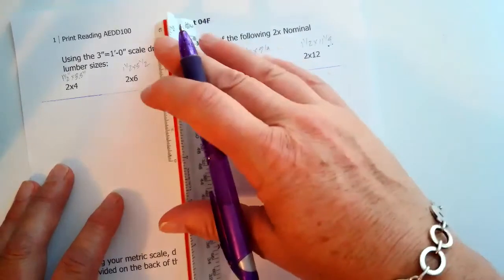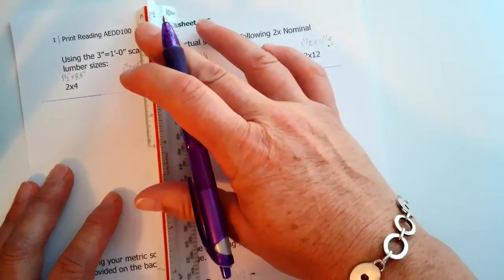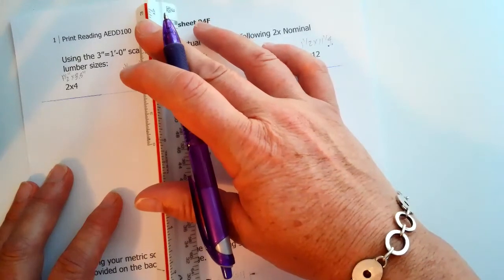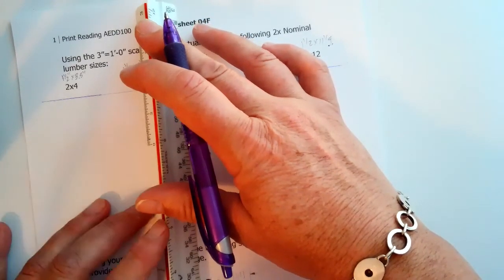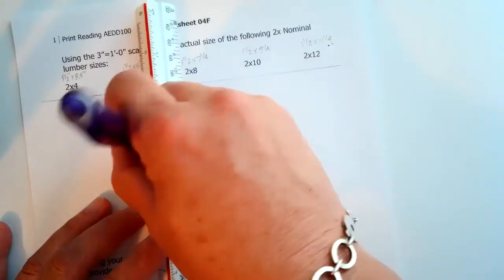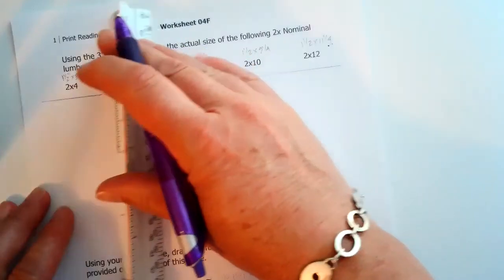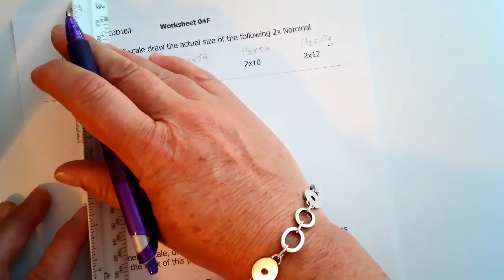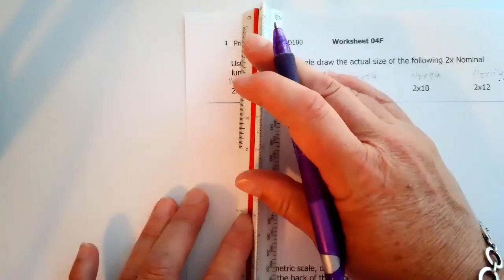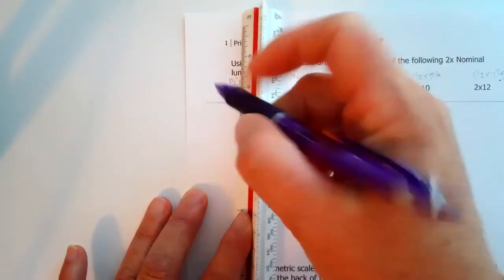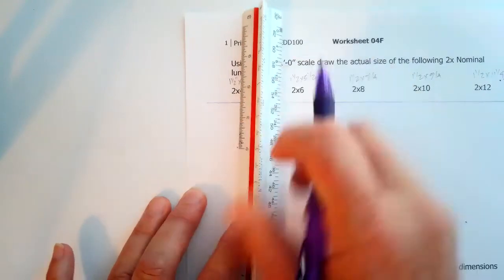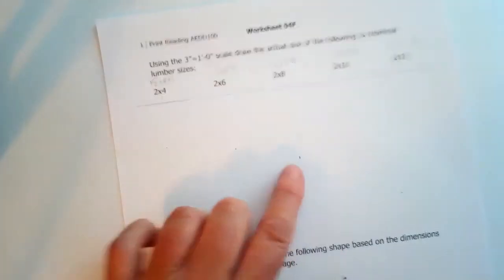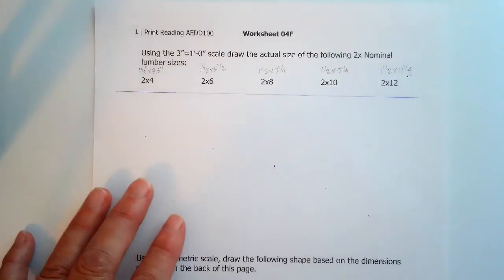And 6 is 5.5, so we want to go to 5. There's 5.5, right there. And 4.5 would be, I might be off the page for that one, there's 4.5. So now I have these little dots here that are representing the depth.